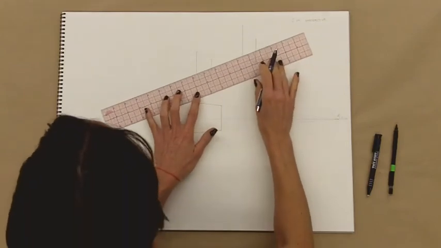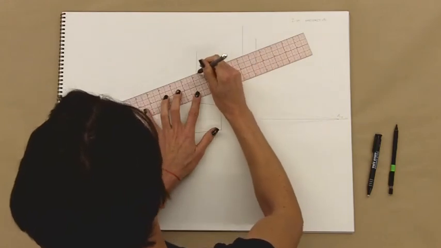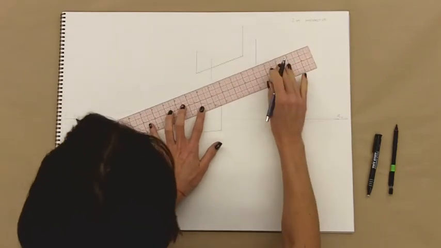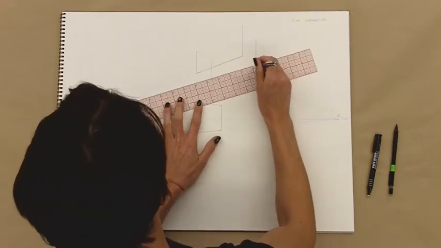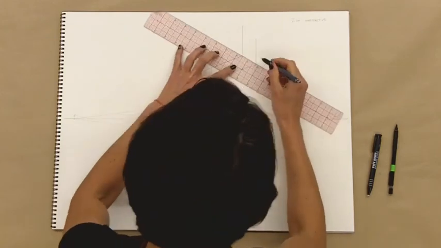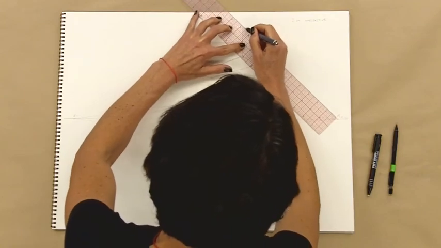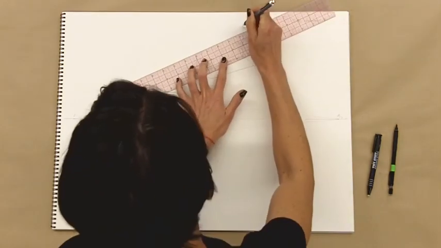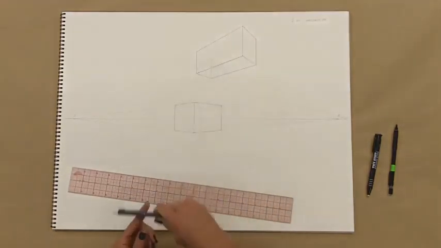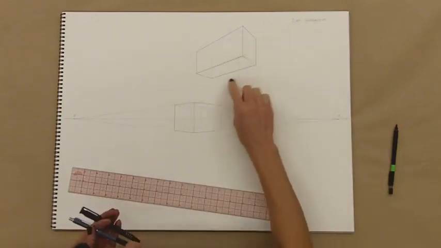Okay, so now we're going to darken the front of the box so it pops forward and so we can clearly see the box not as a see-through thing, but as a solid. Darken the bottom plane, the front plane, and the top. So you see, this one's a little dark, but you see it pop forward as a solid.